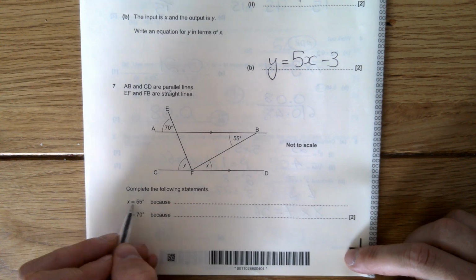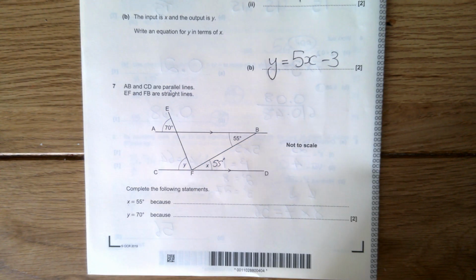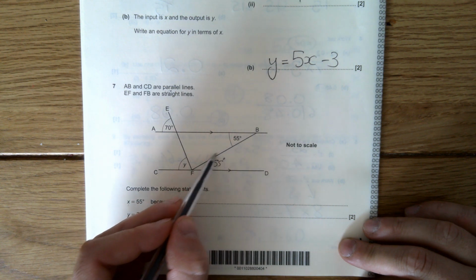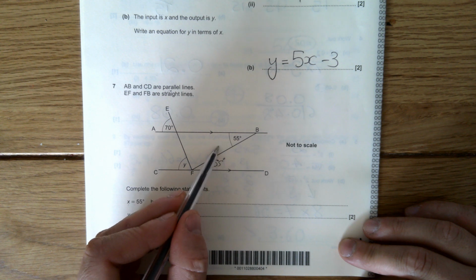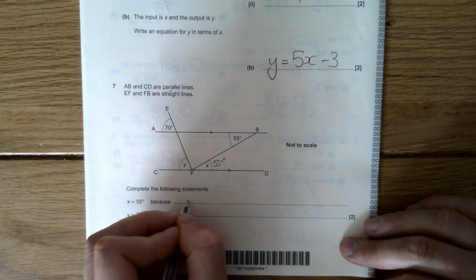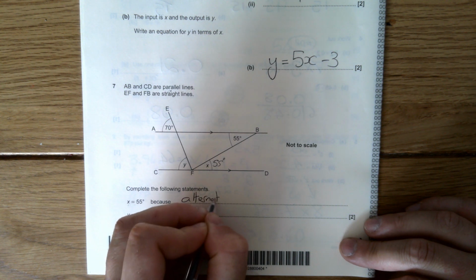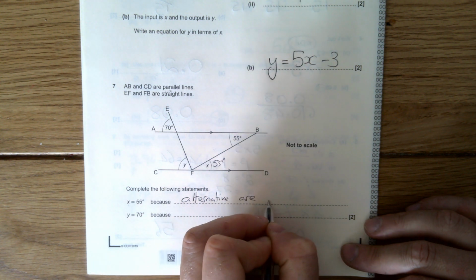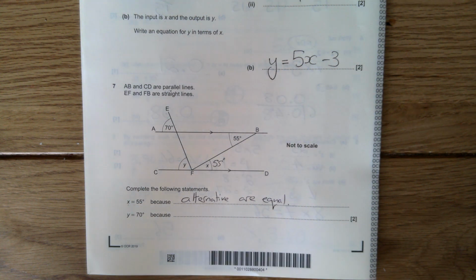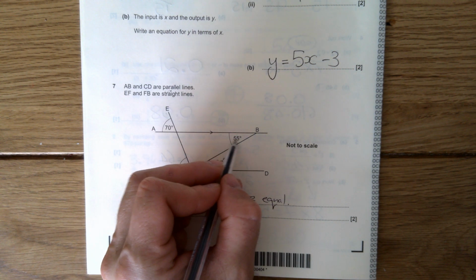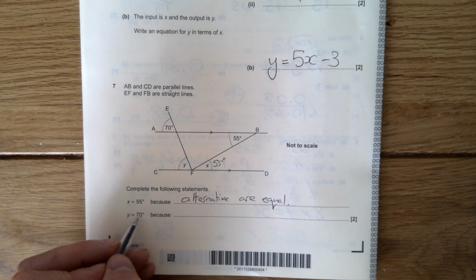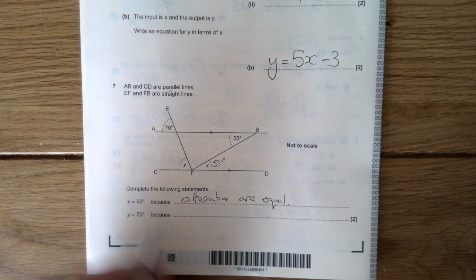Complete the following statements. x is 55 degrees, so it's telling us it's 55 degrees because what I'm looking for now is I've got parallel lines. This is my transversal line, and they are on opposite sides of my transversal line. So because they're on opposite sides of the line, these are alternate angles. Oh, I can't spell equal. Change that. Okay, and alternate angles are equal. Effectively, this angle is copied and pasted here, and then this angle is copied and pasted on this whole bit, including the y.